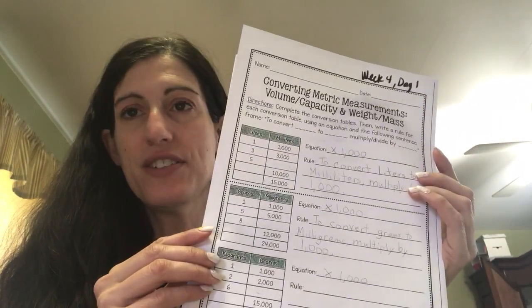We are on week 4, day 1 of math, and we're going to be working on these 2 sheets that you will find in your packet. Okay, we're going to start with this one first. It says, converting metric measurements, volume, capacity, and weight mass.